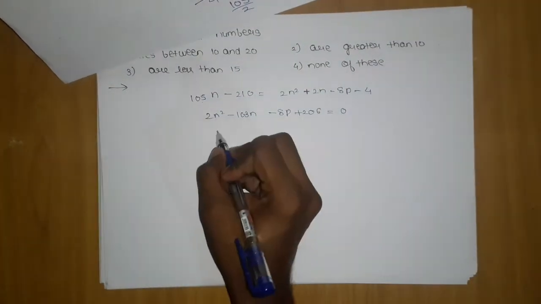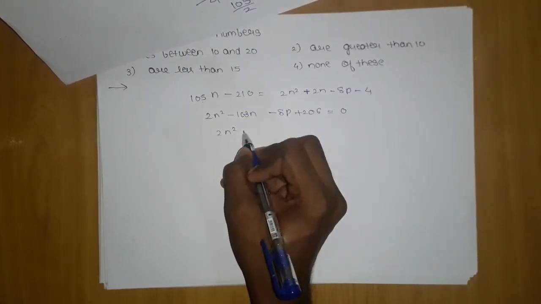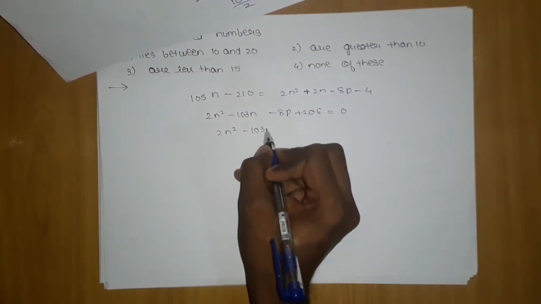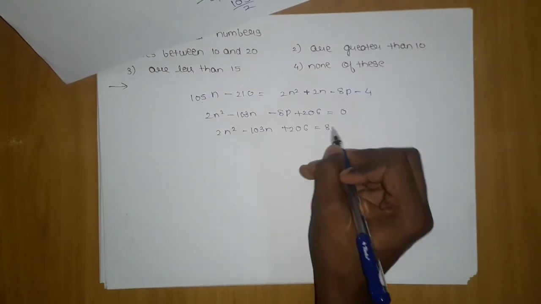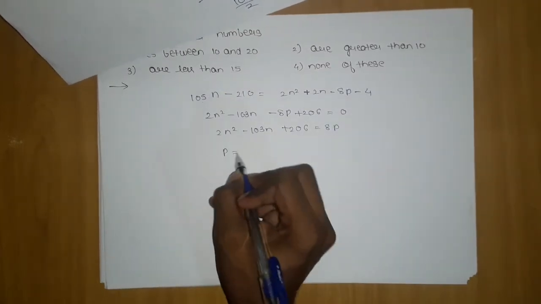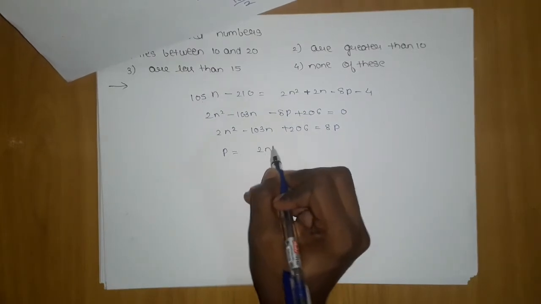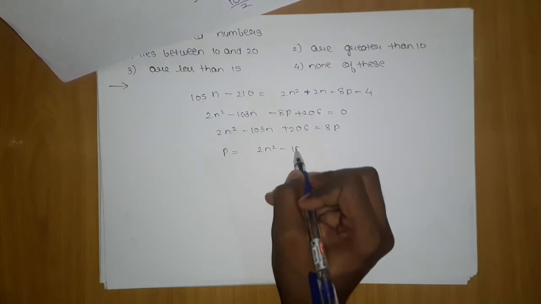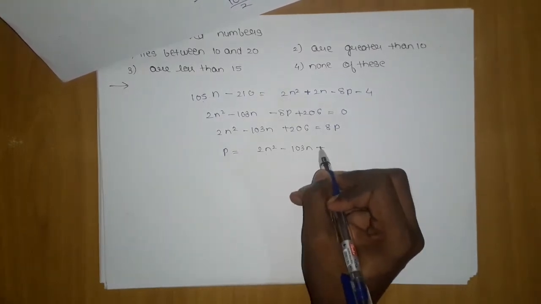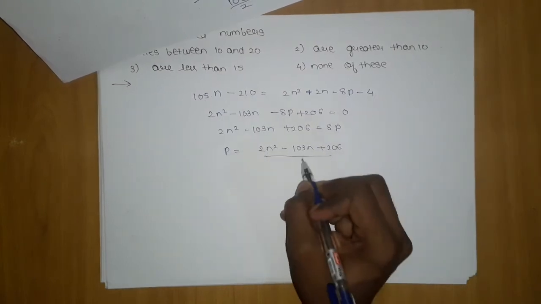So what I'm getting, 2n square minus 103n plus 206 will be 8p, giving me p is equal to nothing but 2n square minus 103n plus 206 upon 8.